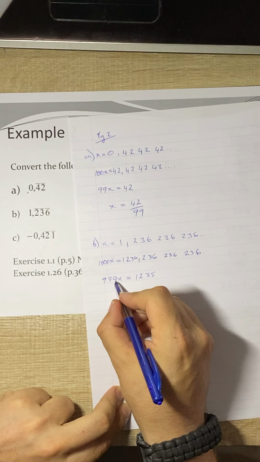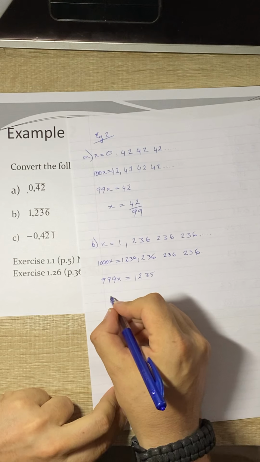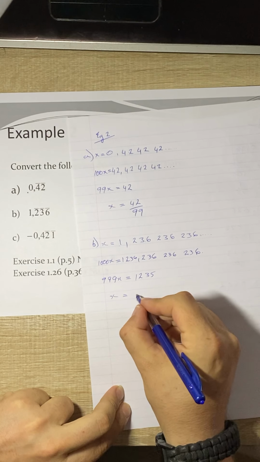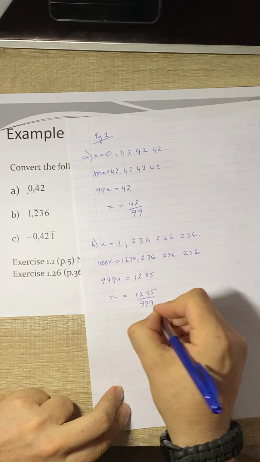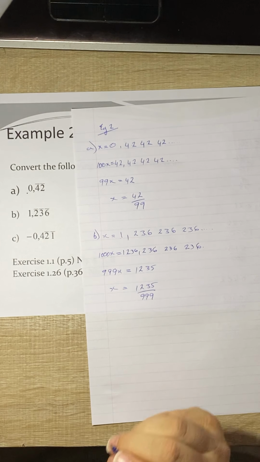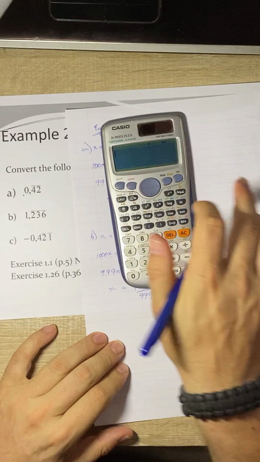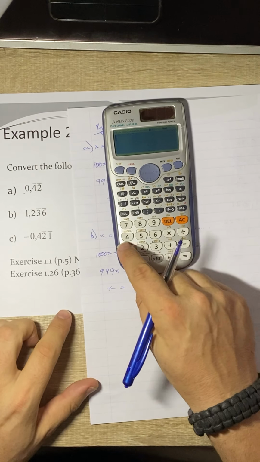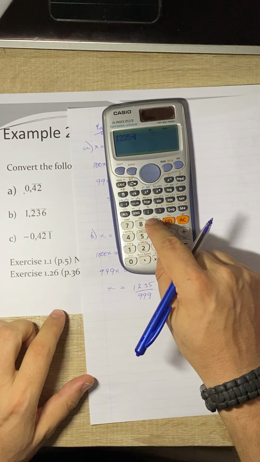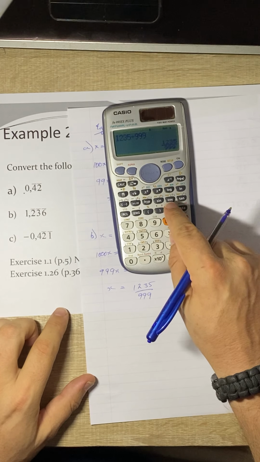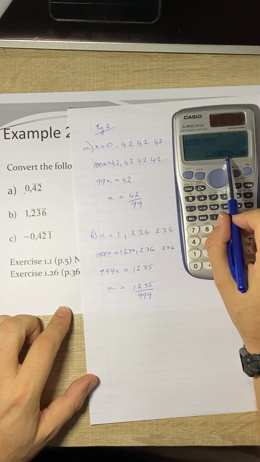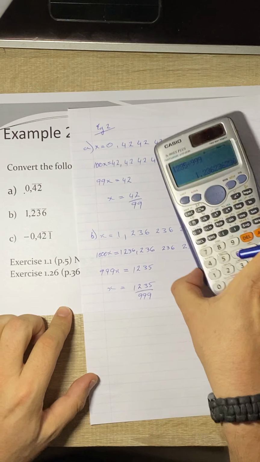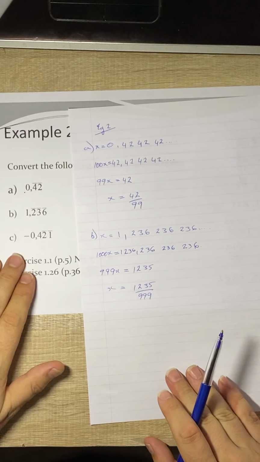To get the x on its own, I divide by this 999, so x is equal to 1,235 over 999. Okay, just to double check, we've got 1235 divided by 999, and we get 1.236236, which is what we wanted. Okay, the last example.